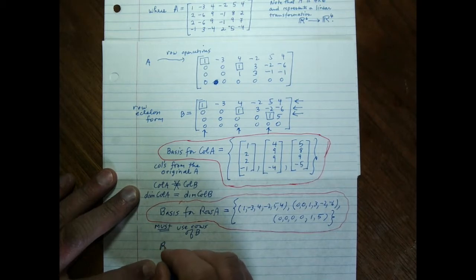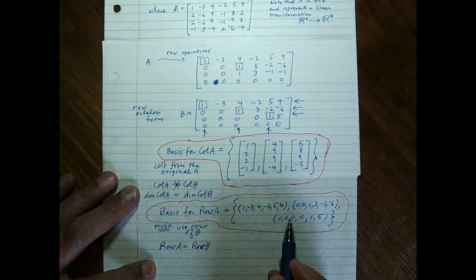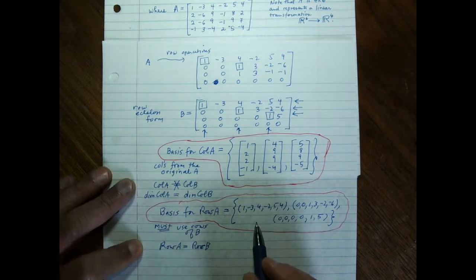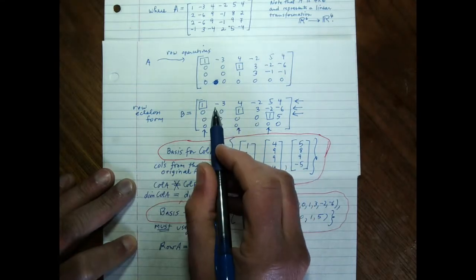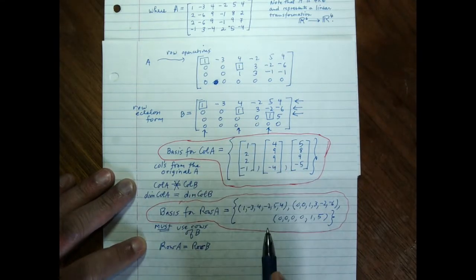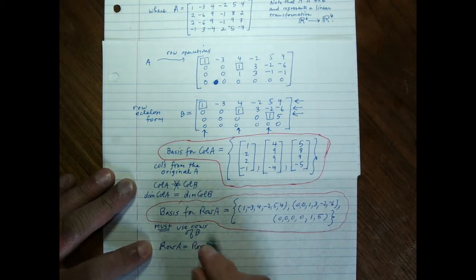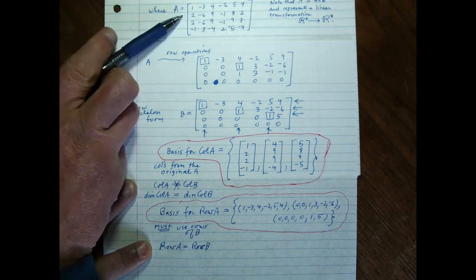Row A is equal to row B, so that's actually a basis for row B as well as row A. And so that's why we can pull vectors from B, and we have to pull vectors from B because in your original matrix, there can be changes that you make, such as moving a row of zeros down to the bottom.